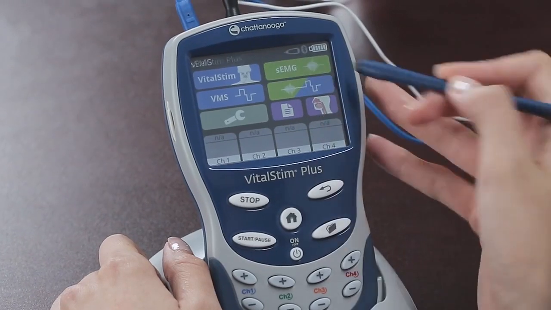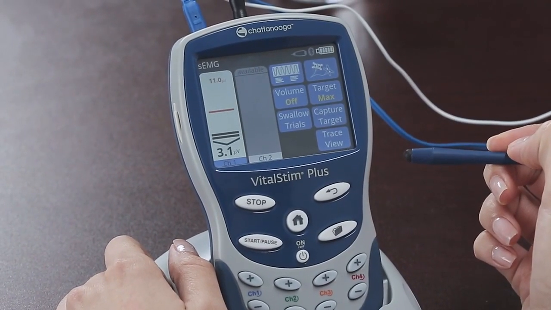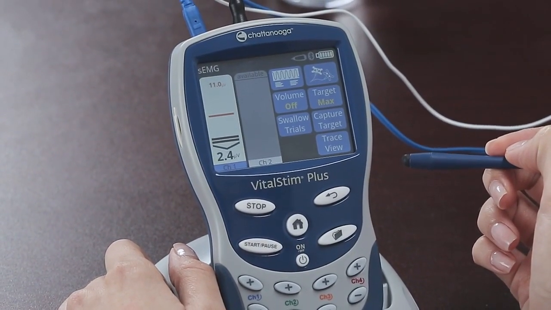Now let's explore surface EMG biofeedback. Pressing the green surface EMG button brings up this screen. Let's start by turning the volume off.